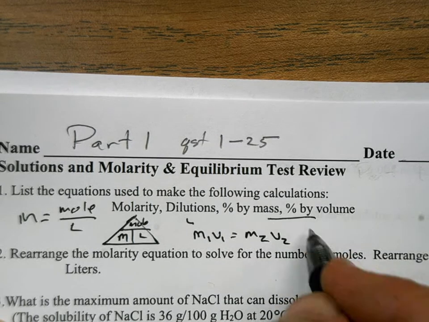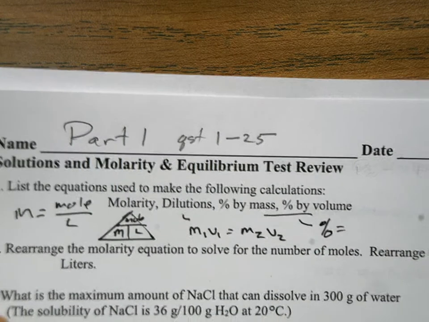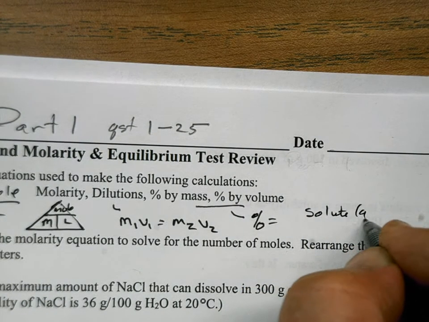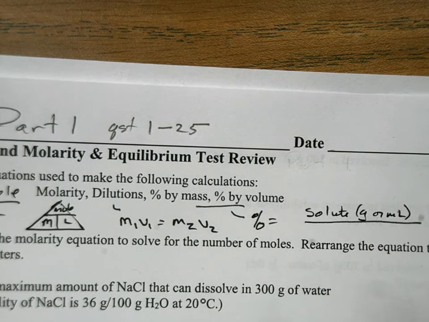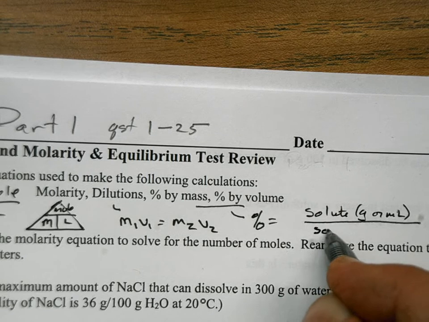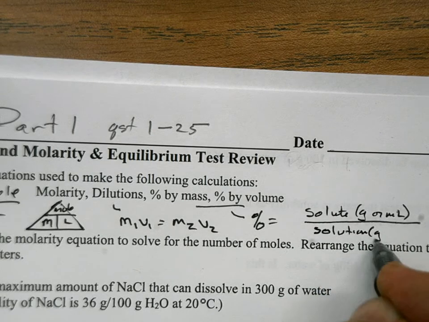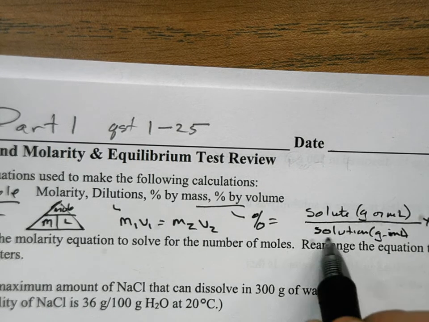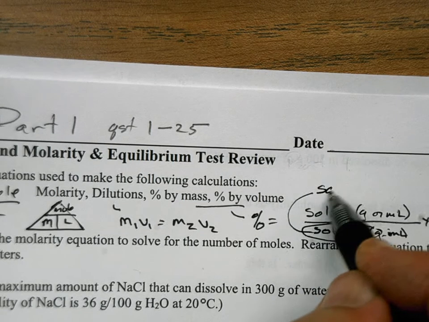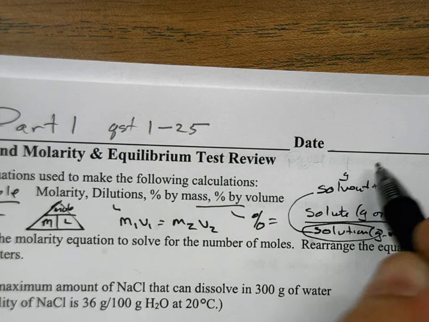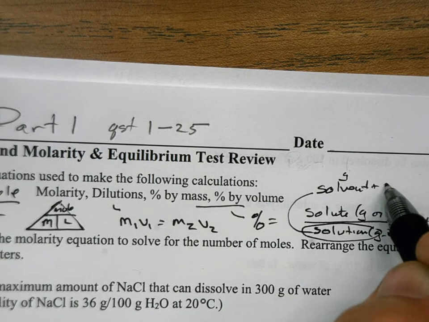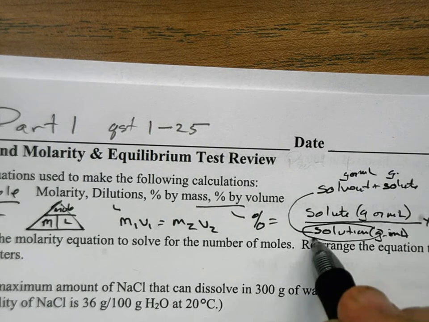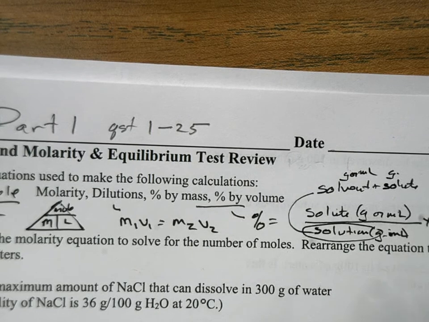Let's see, percent by mass, percent by volume. So the percent is going to be solute, either grams or milliliters, depending upon whether we're doing by mass or by volume, over the amount of solution, grams or milliliters. And you've got to remember, times 100%. You've got to remember this one right here. The solution is going to be solvent, that's in grams or milliliters, plus the amount of solute, either in grams or milliliters. So you just got to make sure, is the problem giving you the total solution, or are you going to need to add the two up?